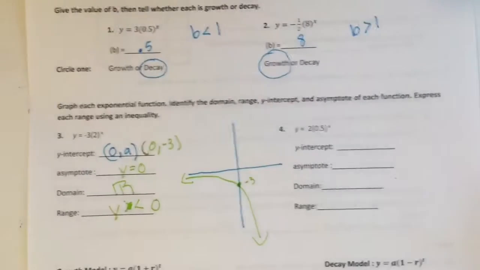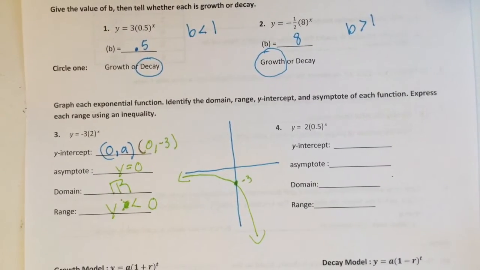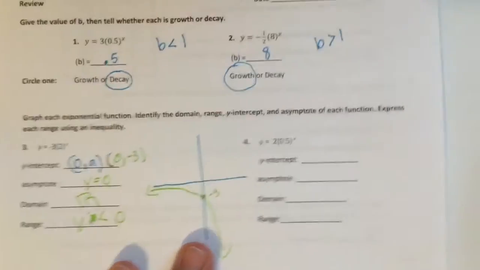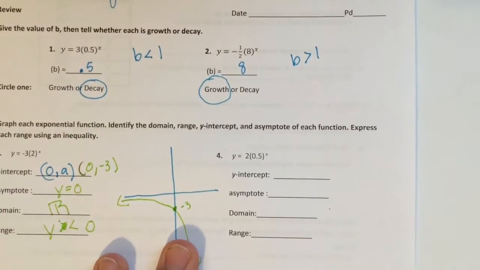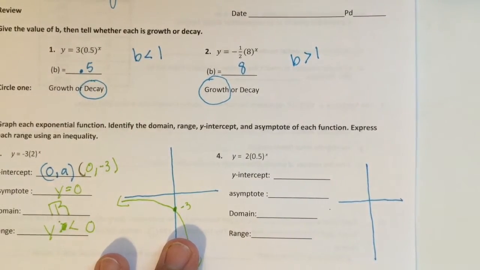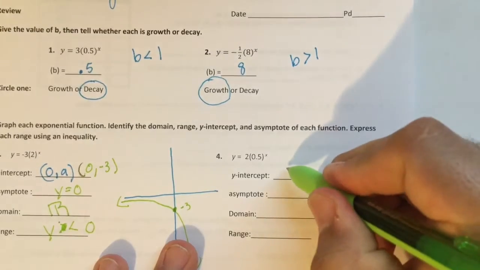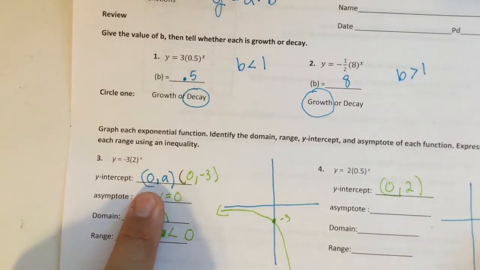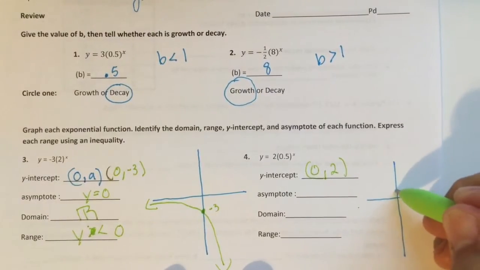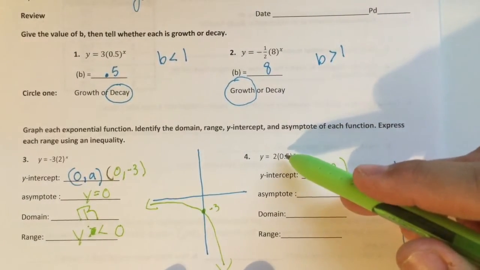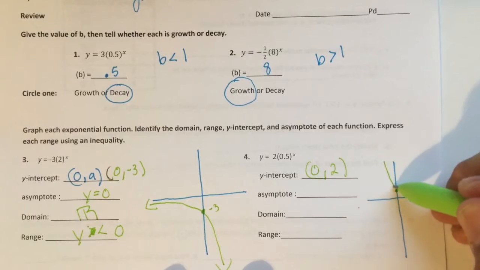Okay, we have question number 4. You notice that question number 4 is y equals 2 times 0.5 to the x. Again, it's an exponential function. It's going to look something like my x and y axis. My a value is 2, so that tells me my y-intercept is going to be (0, 2), because remember from earlier, y-intercept (0, a). So it starts off at 2 right here. And unfortunately, since b is less than 1, it's going to be a decay. So it's going to look something like this.